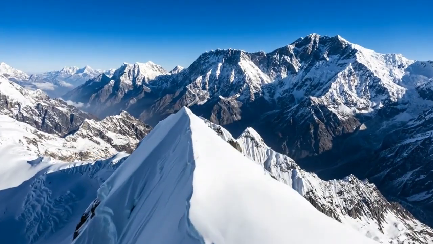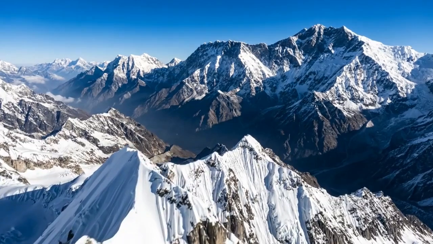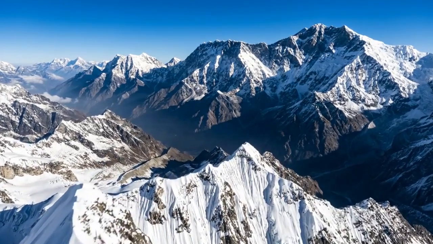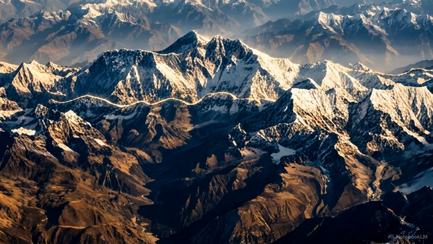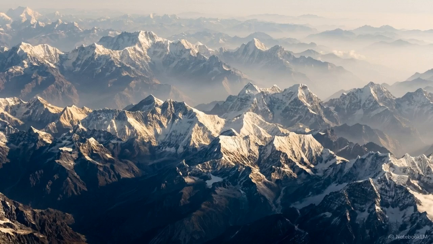Stretching across 2,400 kilometers of the Earth's crust, the Himalayas form a massive, jagged wall of ice and rock. When you look at it from above, the sheer scale of this terrain is deeply intimidating. For geography students, memorizing the layout of this region feels like trying to organize chaos. There are thousands of individual peaks scattered across a folded landscape, with no obvious grid or pattern to follow.